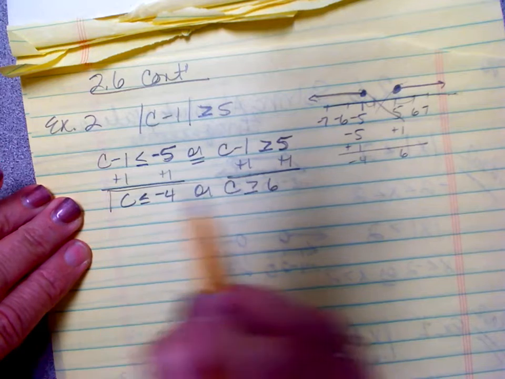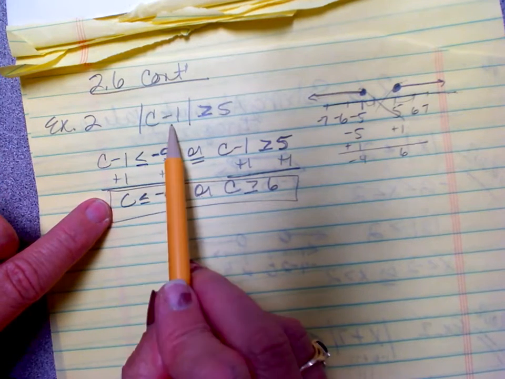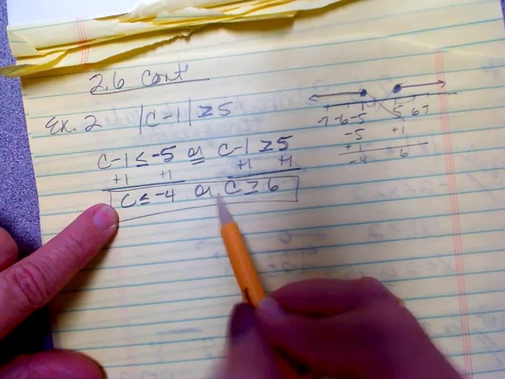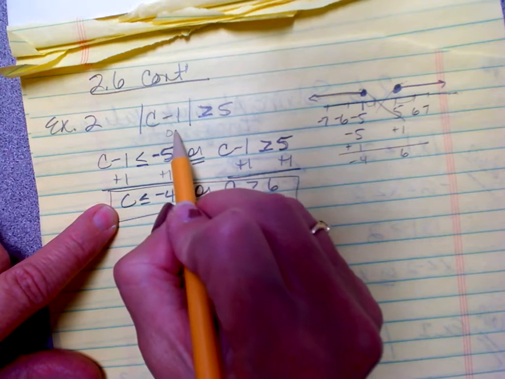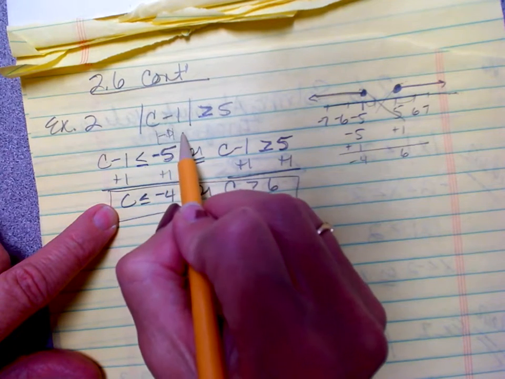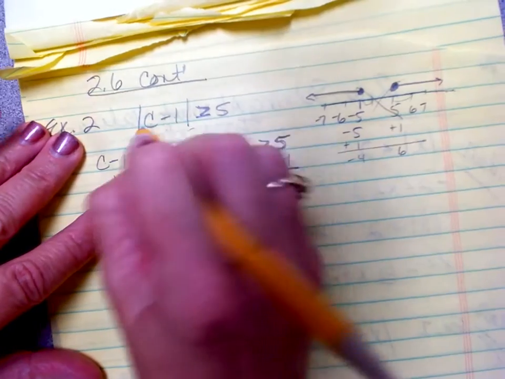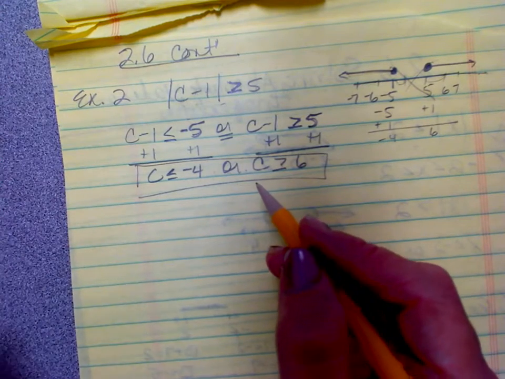And here's what you want to do. You want to plug in numbers that don't work to see if you have it correct. I don't know, plug in a number that's not included. 0 is probably going to be easy. C is 0, minus 1 is a negative 1. The absolute value of negative 1 greater than or equal to 5? No. So you should be on the right track. You guys, this is a really tough concept. This is why we're going to really work on a lot of these problems together.